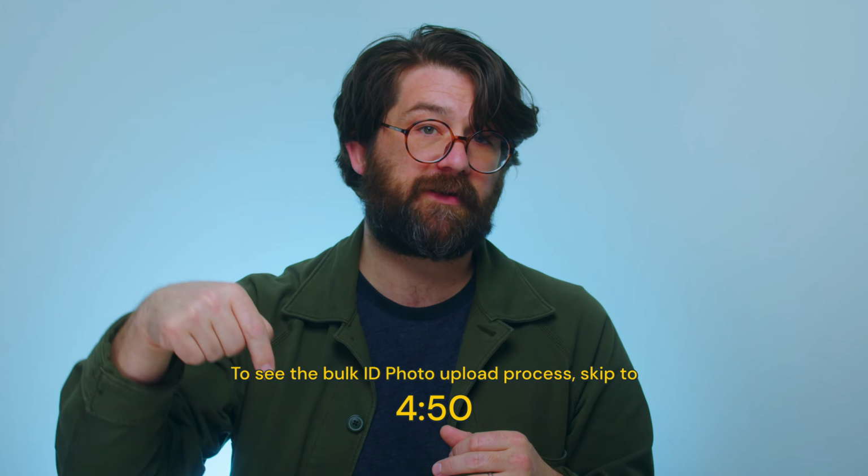One more thing before we talk about how the ID Photo Kiosk works. As far as attaching profile pictures to student profiles, there's actually another option in Populi that you should be aware of. You can actually take a bunch of pictures and then upload them to Populi and attach those to student profiles as a batch. And we'll cover that in greater depth at the end of this video.